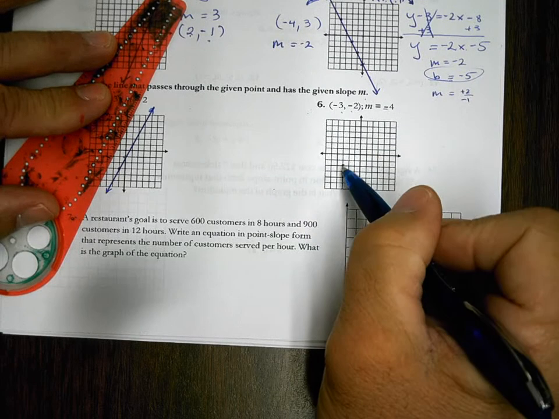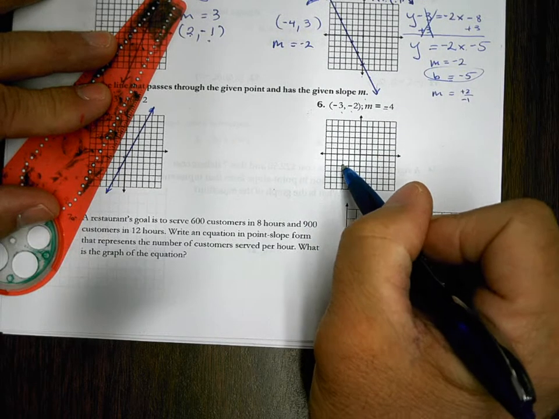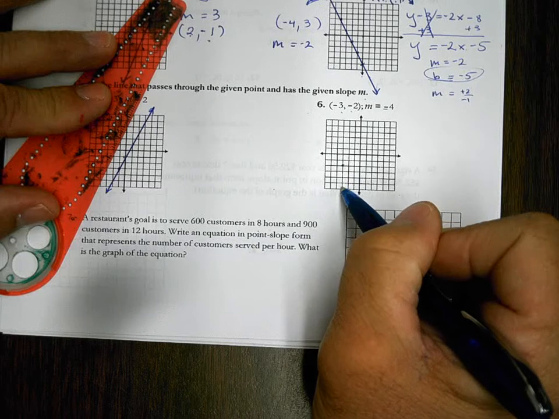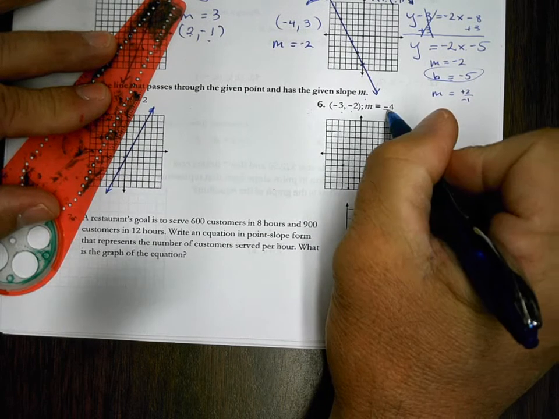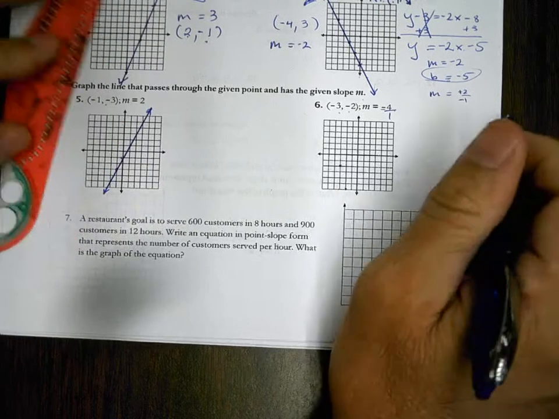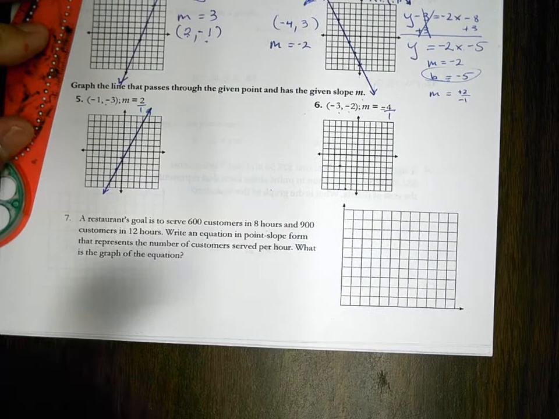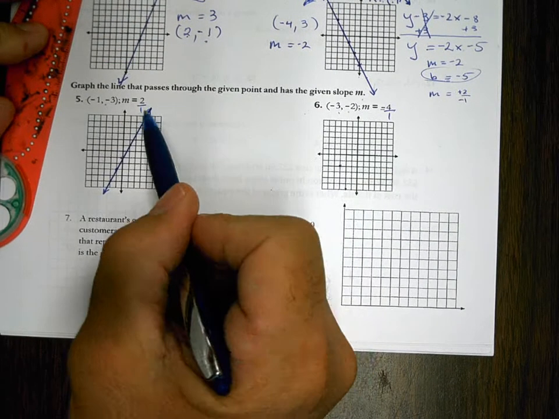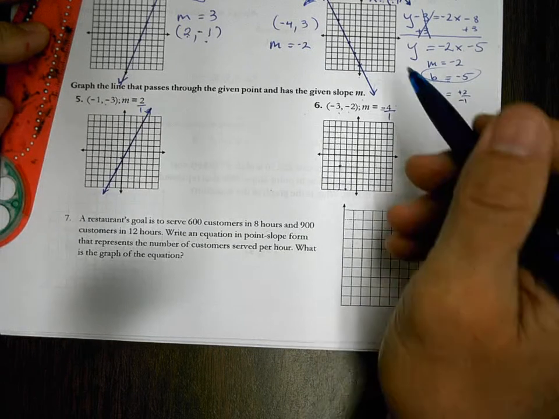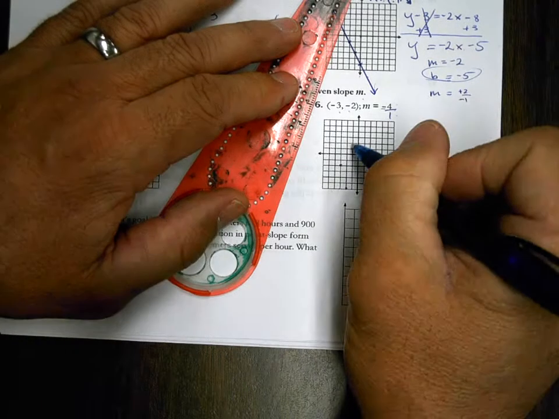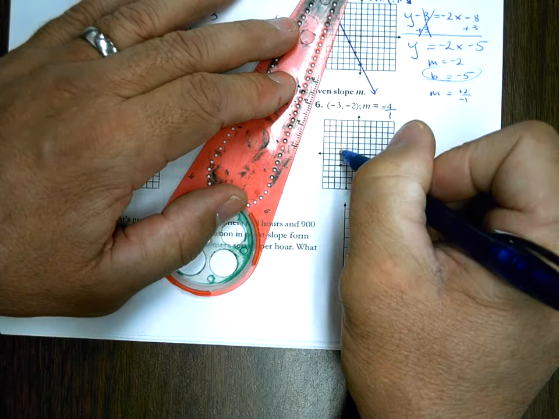Okay, so we have -3, -2, so -1, 2, 3, -2. And we have a slope of -4, which means down 4, 1, 2, 3, 4 over 1. Because we can always think of our slope as a fraction. I didn't do that over here, but think of it as 2 over 1. Rise 2, run 1 over here. Rise 4, run 1. And where is it? Did I do it already? 1, 2, 3, 4, 1.